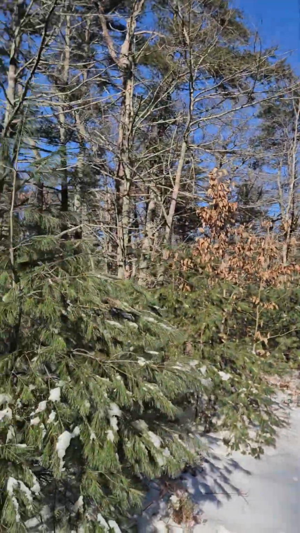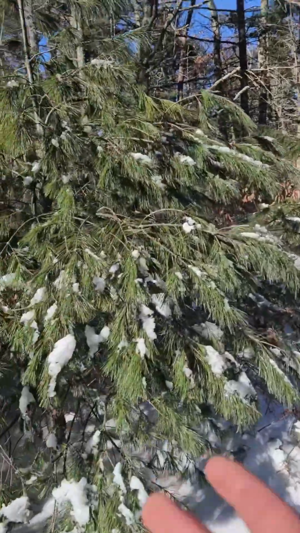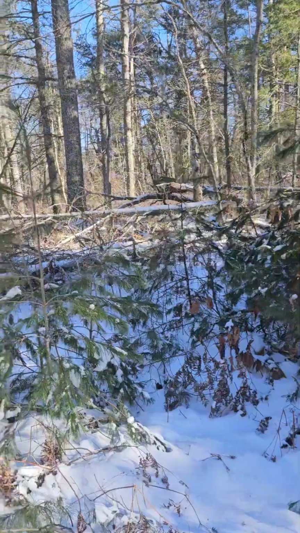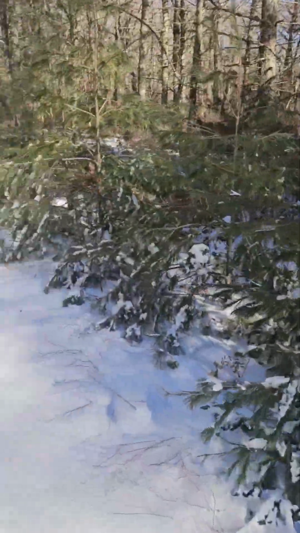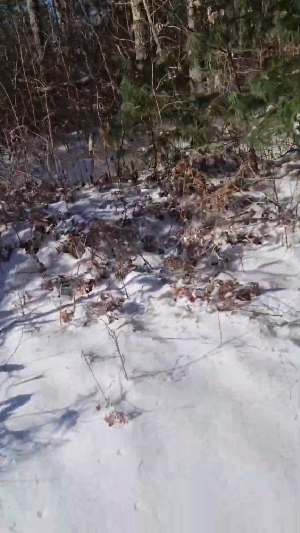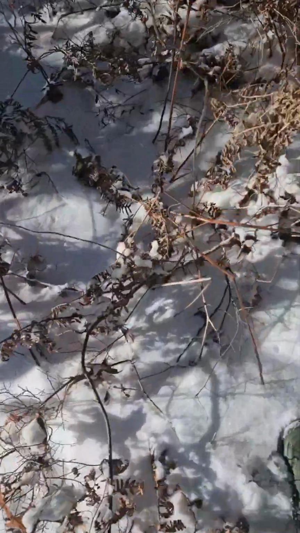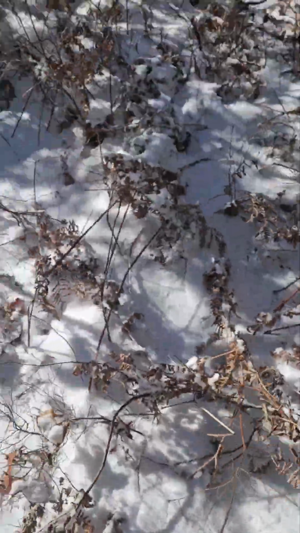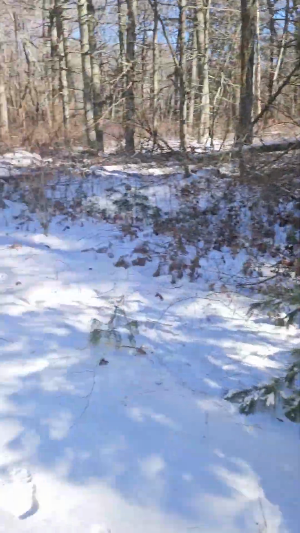I'm in a pine oak forest with some beech, white pine, more beech, American beech, Fagus grandifolia with its marcescent leaves. We got brackens, the Pteridium fern right here. Very typical of these kind of dry forests.